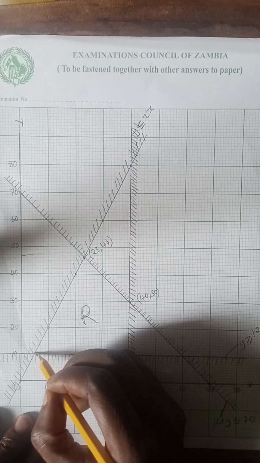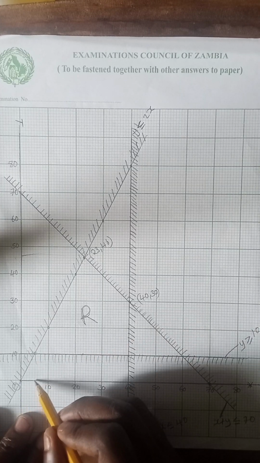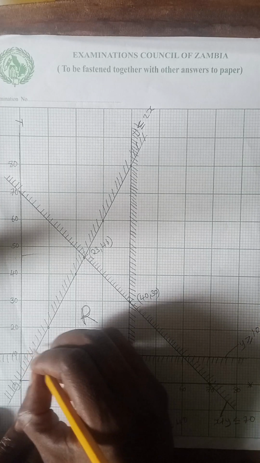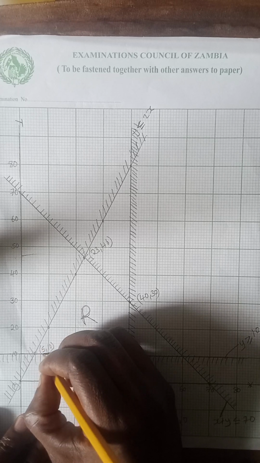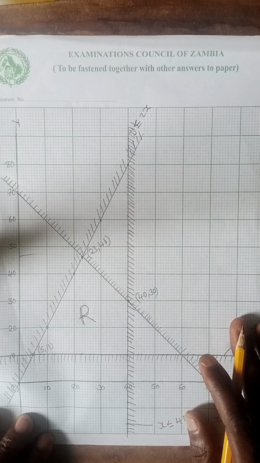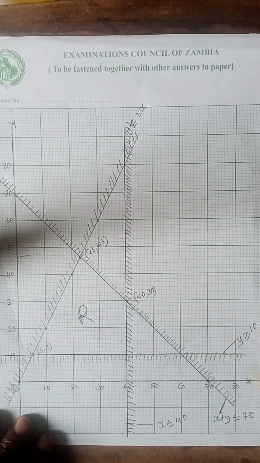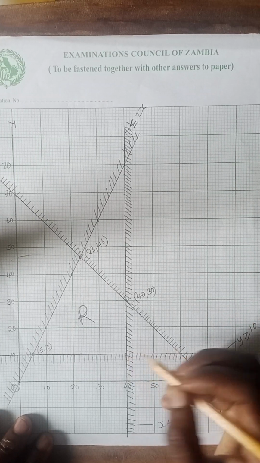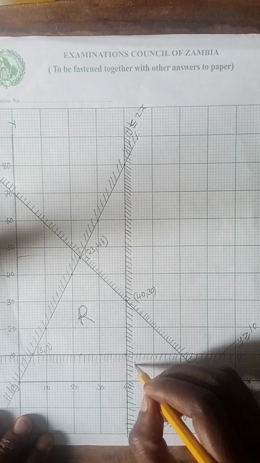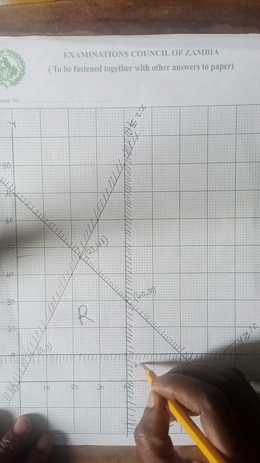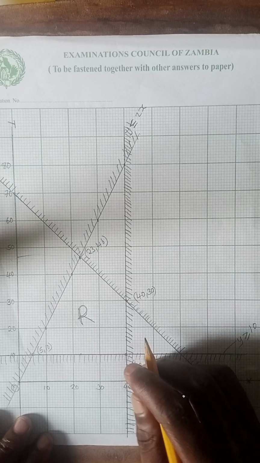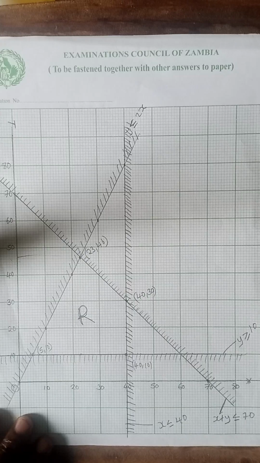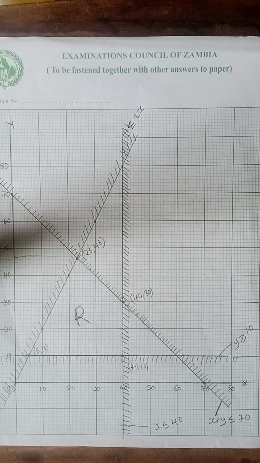Then the vertex for this one is 5, comma 10. Then what else? We are remaining with this one. This one is 40, comma 10. Okay, this is 40 comma 10.